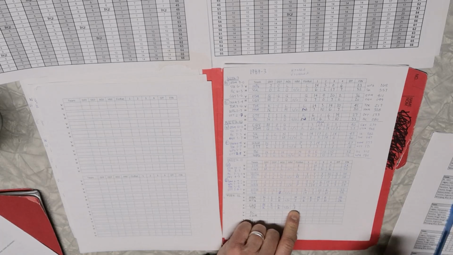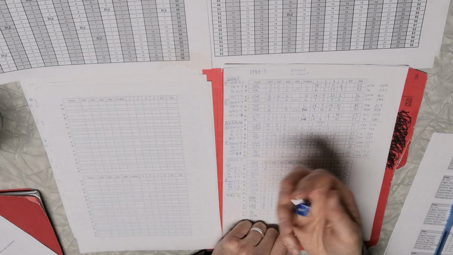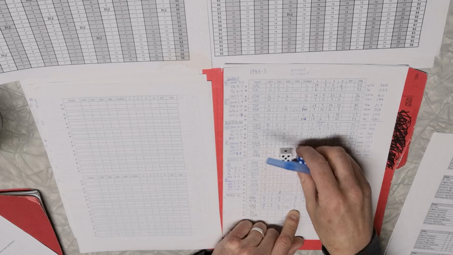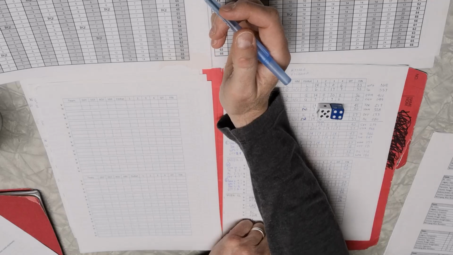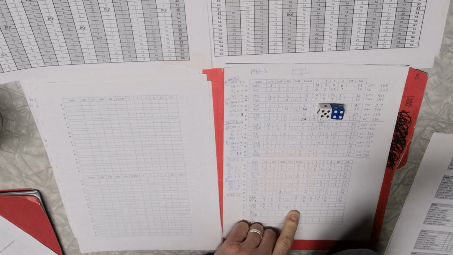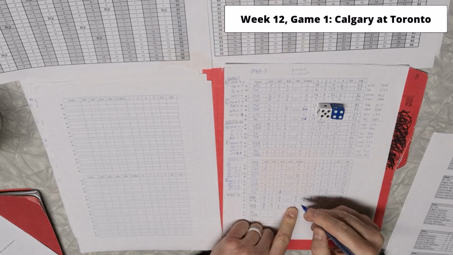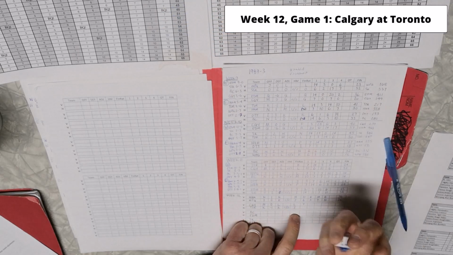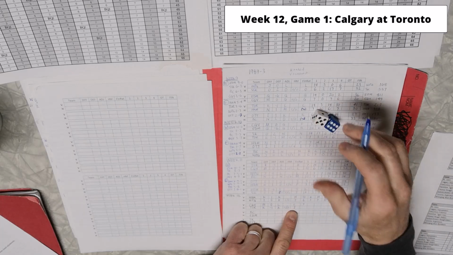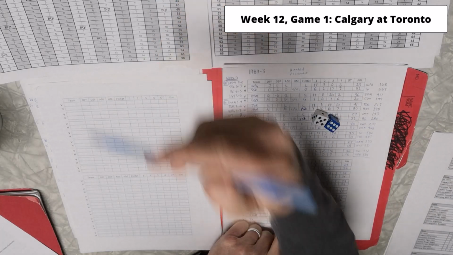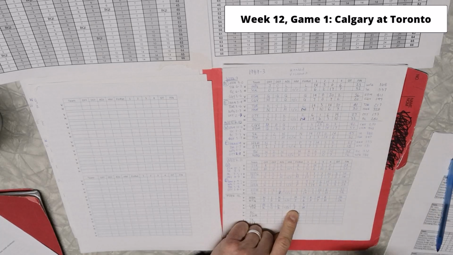Okay, let's just get her started here. Calgary under the L column, and so you just read the dice as blue first and white second, so 45. So we look over at 45 on the L column. 45 is 7 points, so a touchdown for Calgary. Toronto 65 under J, and that is 14. So 14-7 after the first quarter.